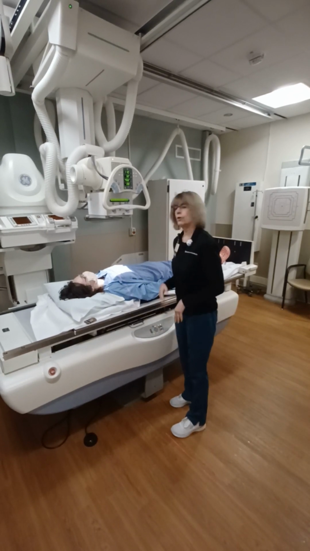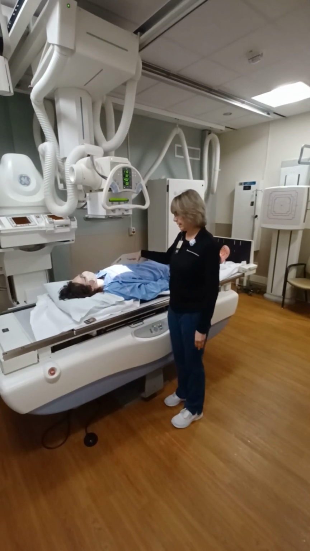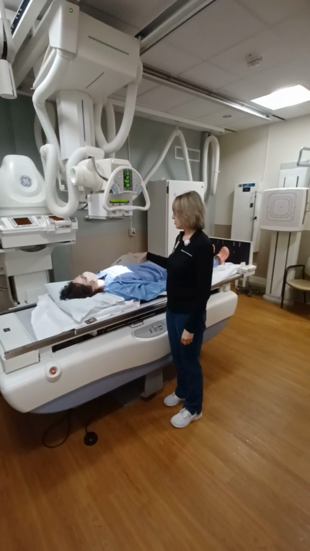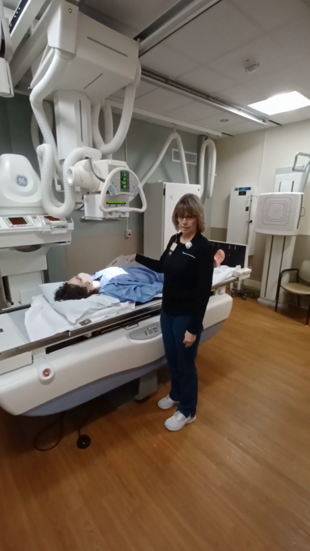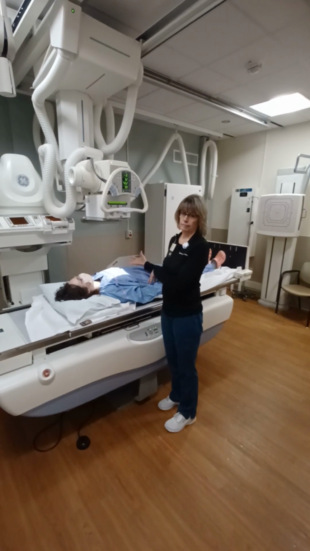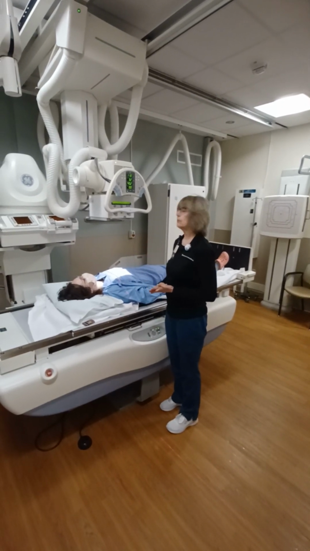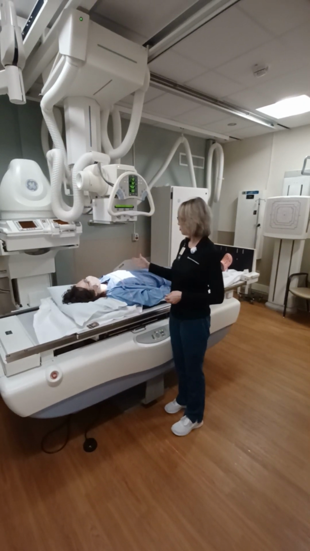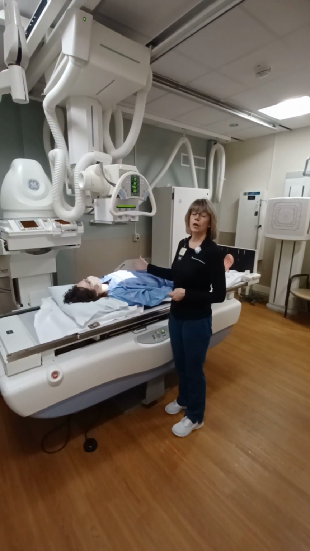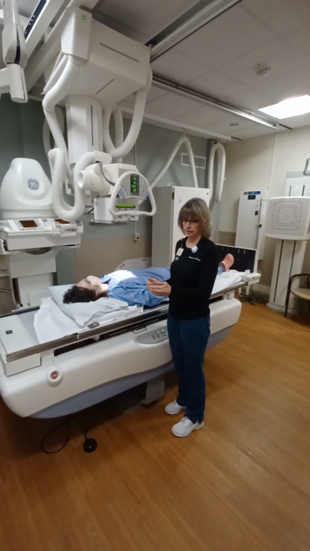All right, now the important part in positioning for a stomach, for the upper GI, is that you have to, number one, know that person's shape of their stomach, where it's located. The average person, known as the sthenic body habitus, the lesser curvature of the stomach is at approximately the L1 level, and that's where you want to center.